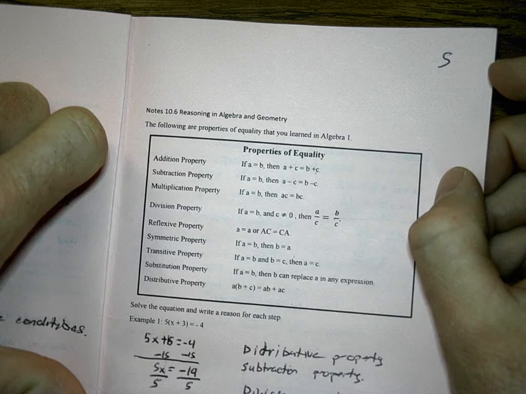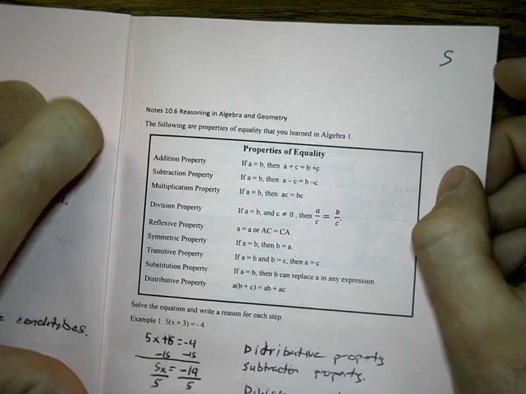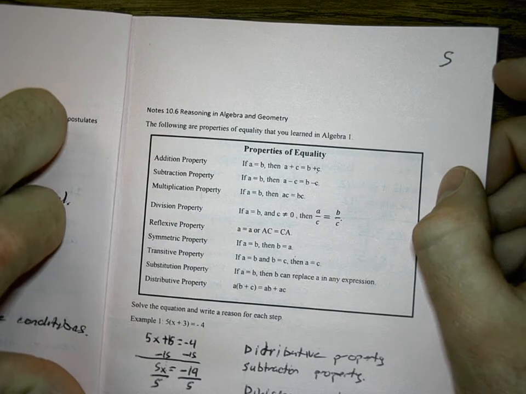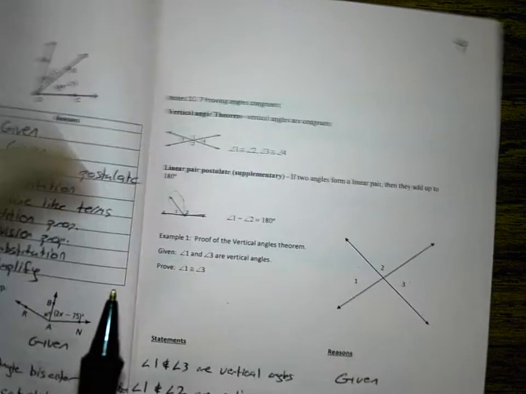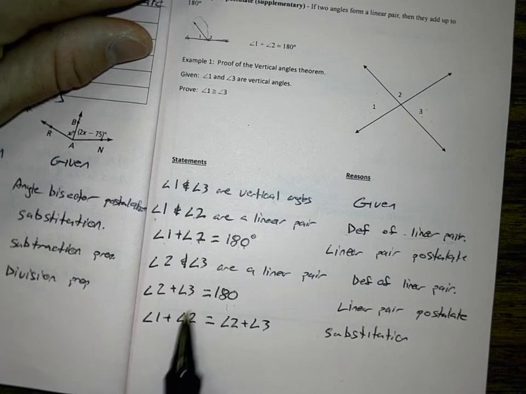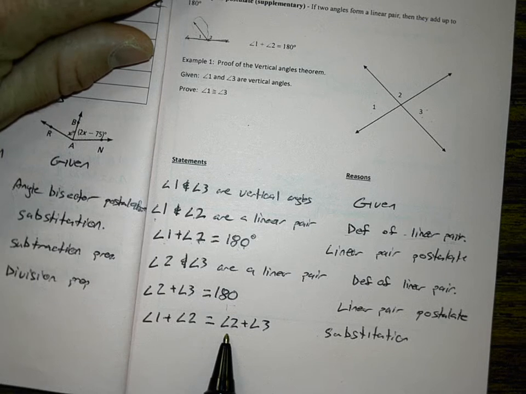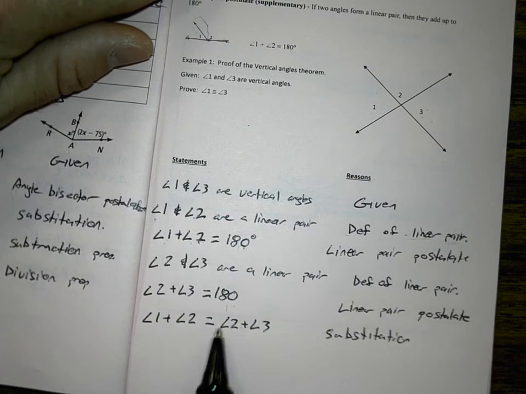Not transitive. I'm adding the same thing to both sides, right? I'm adding angle 2 to this side, and I'm adding angle 2 to this side. I have two different things, but I'm adding the same thing to both sides.